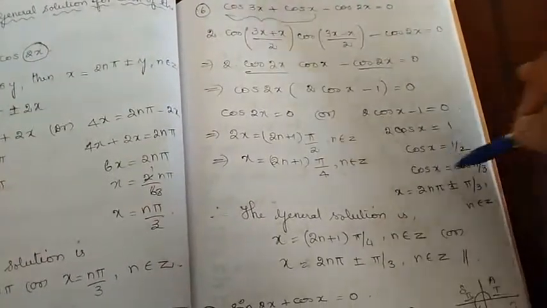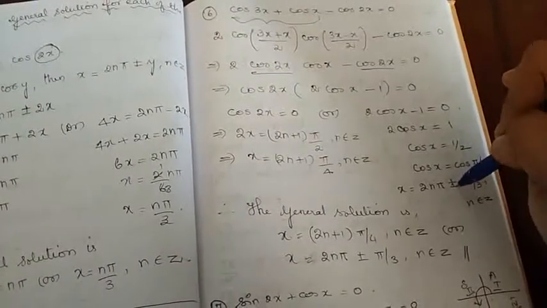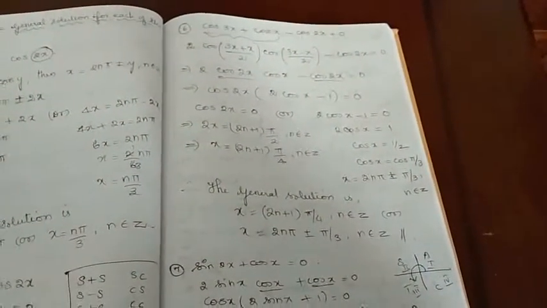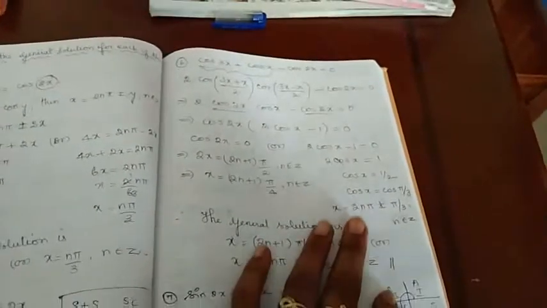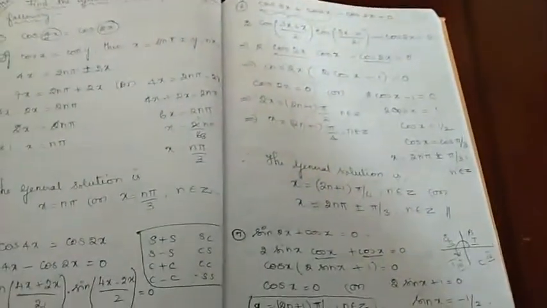Right? So for the cos x equal to cos y form, the general solution is 2n pi plus or minus y. Right? 2n pi plus or minus y. So you have to use that general solution here. The general solution is this one or this. Like this you have to give your conclusion.